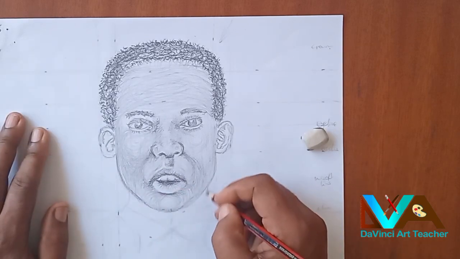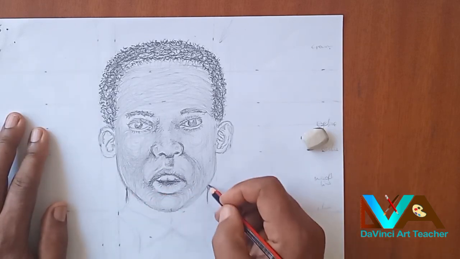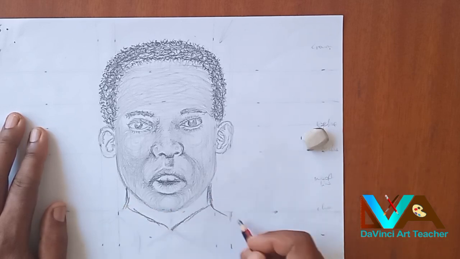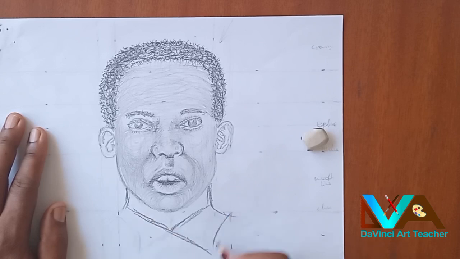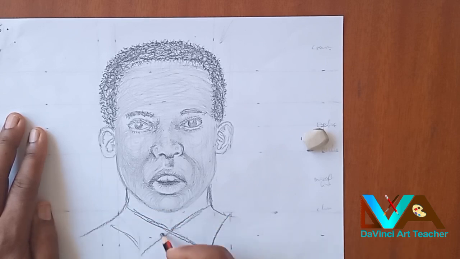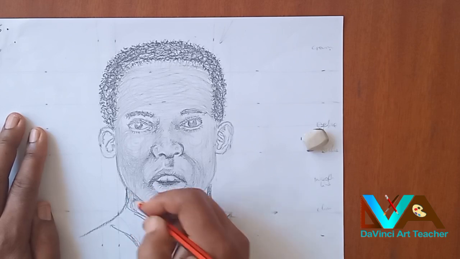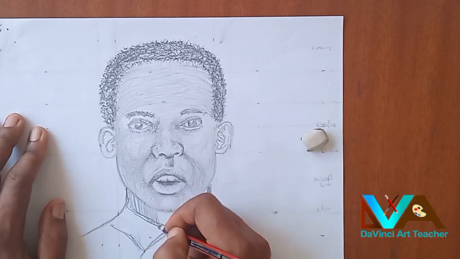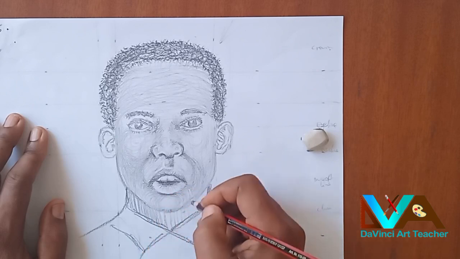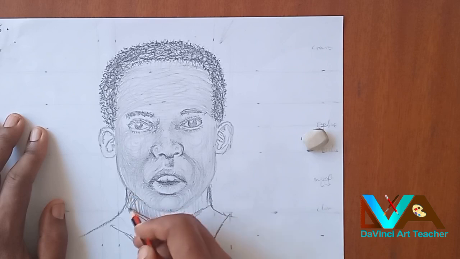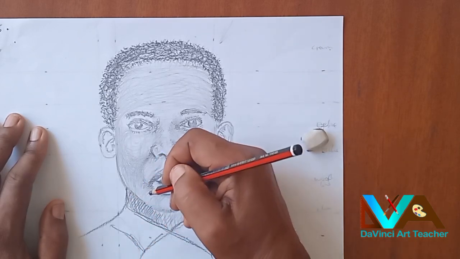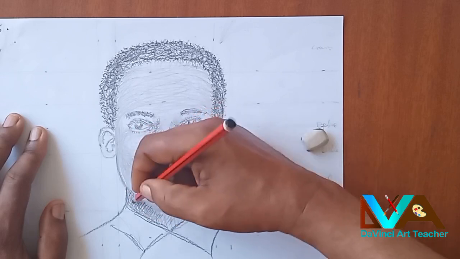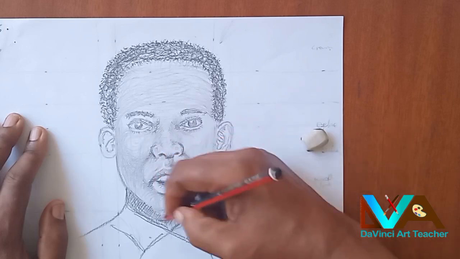Let's create some, there's the neck there. You can shade using a combination of techniques here. We can cross hatch. We can even do contour shading. We are combining techniques.